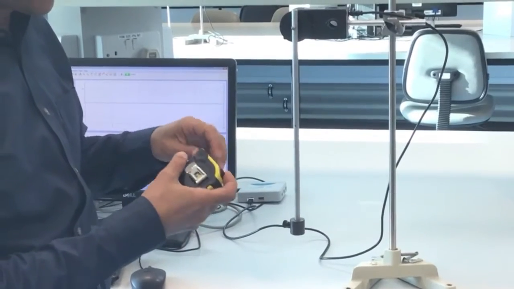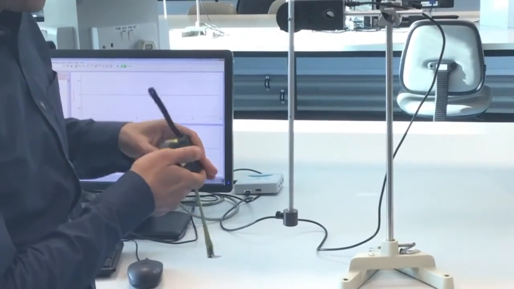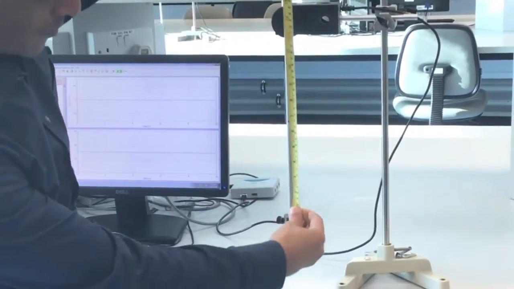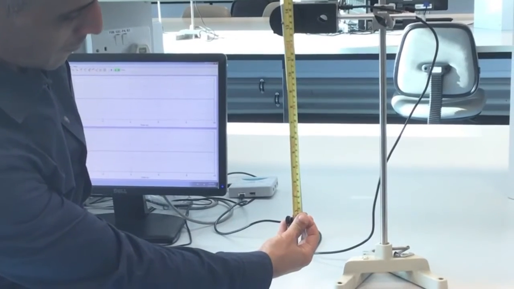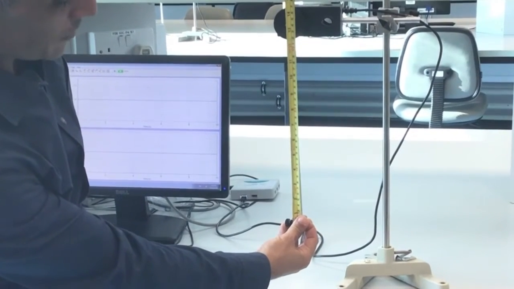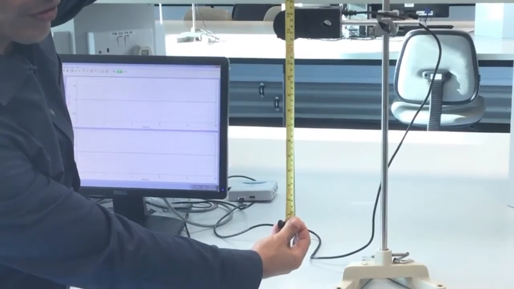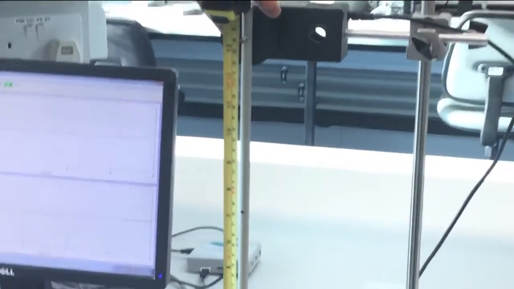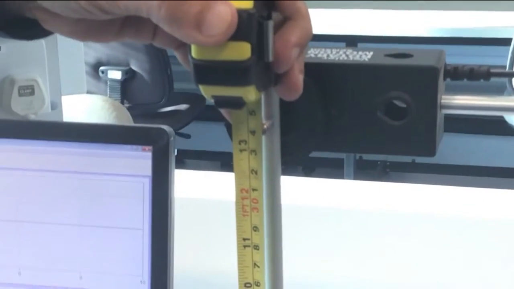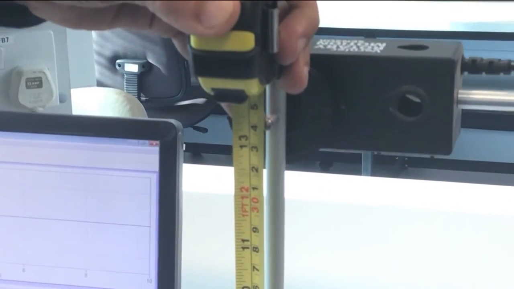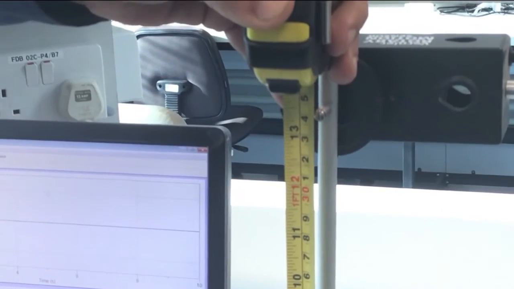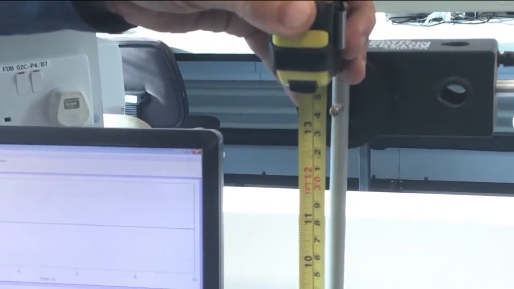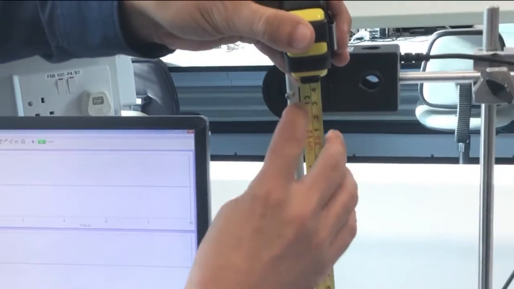This is going to be the length L. Be careful when you do this measurement, because this is where most of the error occurs. In this case, it says 34 centimeters exactly. And be careful because this side is in feet and inches.